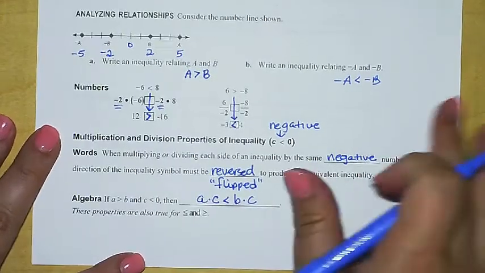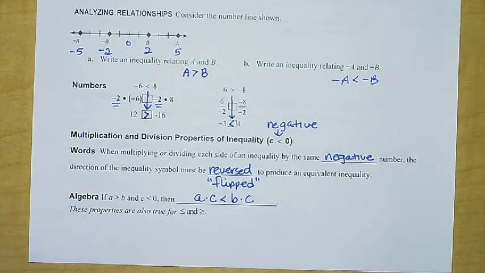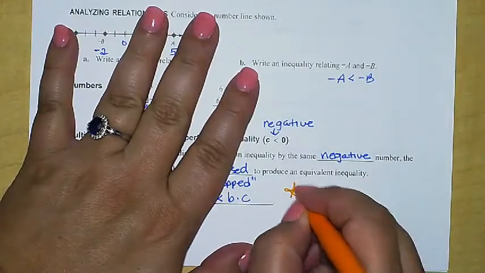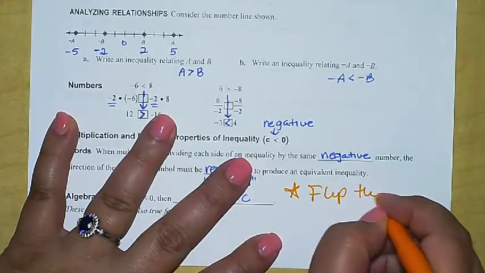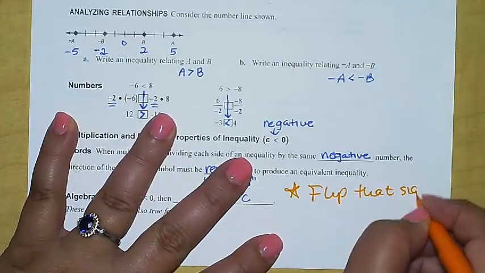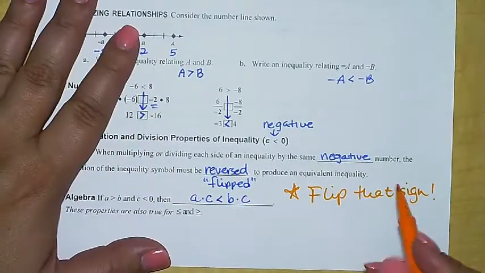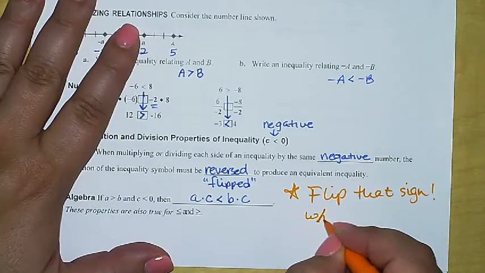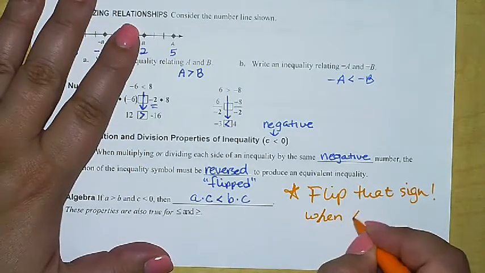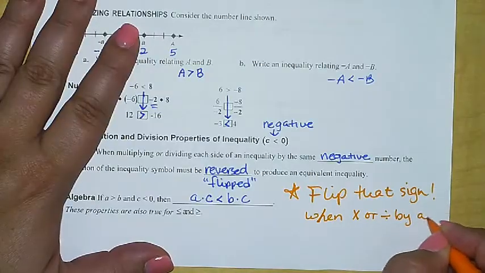So the big idea, if you want to walk away with the main thing that I want you to remember, is when you're multiplying or dividing by a negative, you've got to flip that sign. Write it down. Remember, if I write it down, you write it down. So flip that sign when multiplying or dividing by a negative.